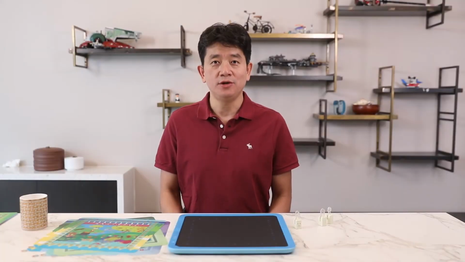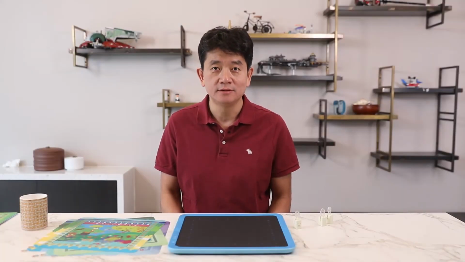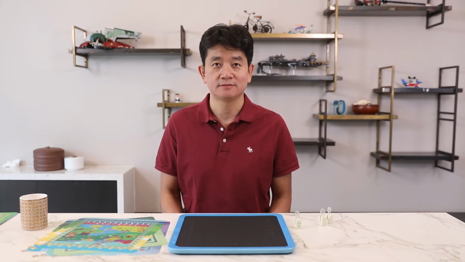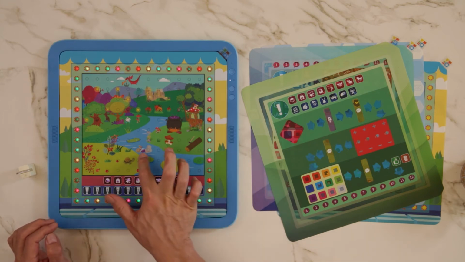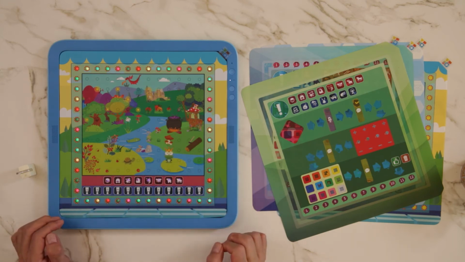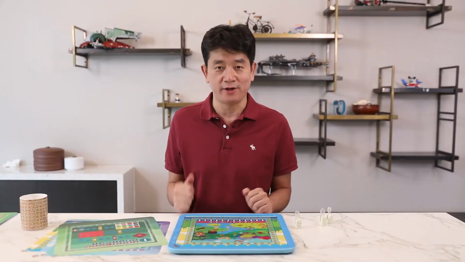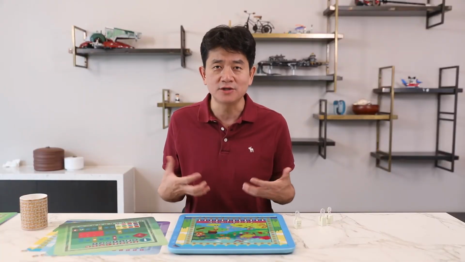Now I'm going to show you a storytelling game, Magic Forest. So you can see on this map, we have a little frog and we have potion floating actually in the river. Now, how do you tell a story? How do you even code a story?